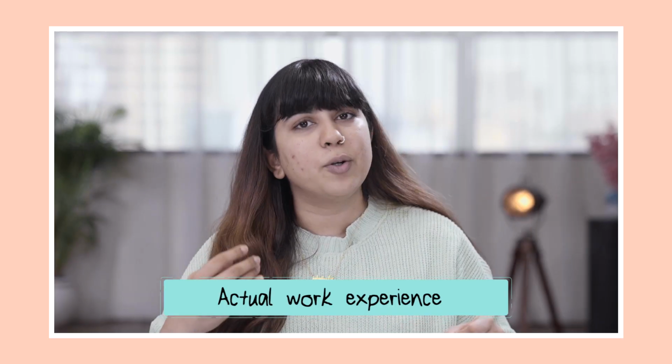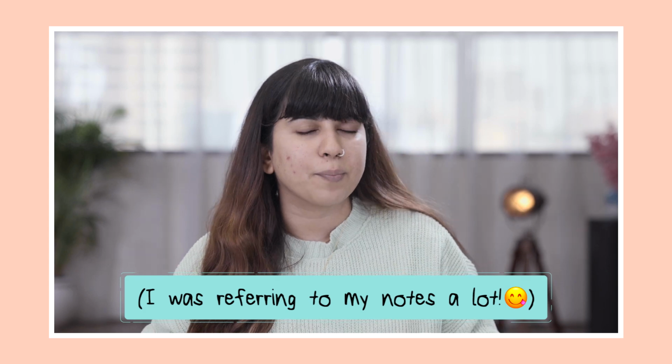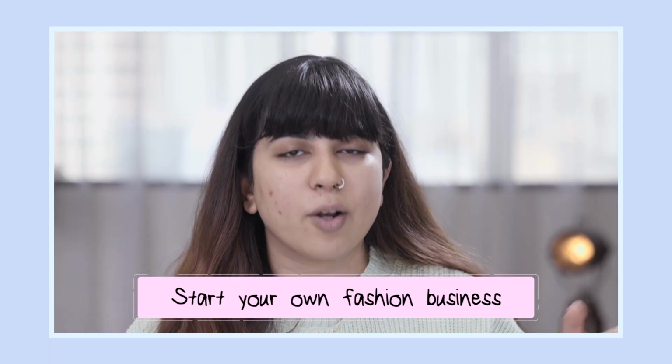The third way could be to get actual work experience, which means doing internships with brands, doing actual jobs with brands, and working with them to understand how the industry works, and then starting something of your own. And the fourth and final way would be starting your business and learning along the way.